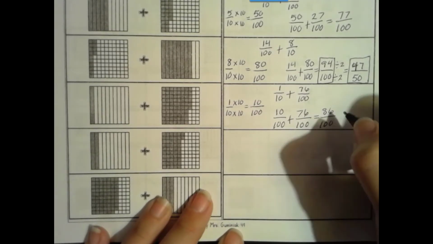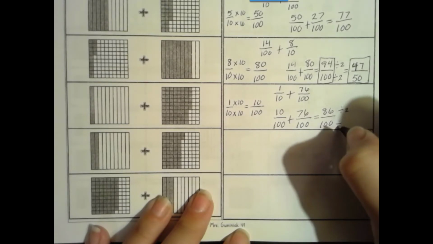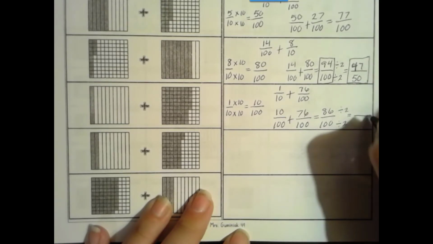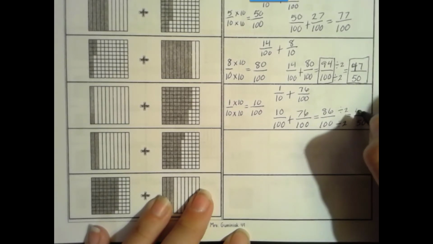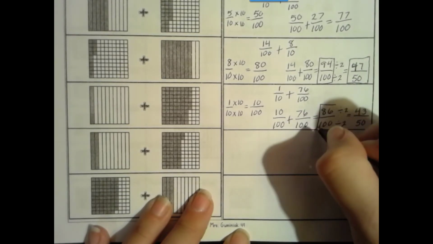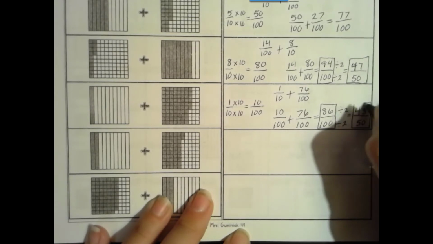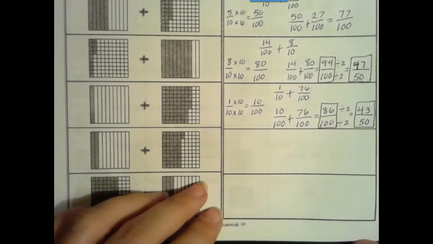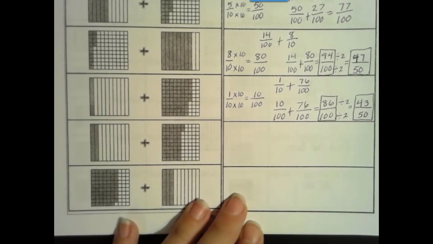Now these are both even, so I can divide both by 2. Half of 100 is 50. Half of 80 is 40. Half of 6 is 3. So these are both correct. It's just good to be able to get to its simplest form or the equivalent fraction in lowest terms.